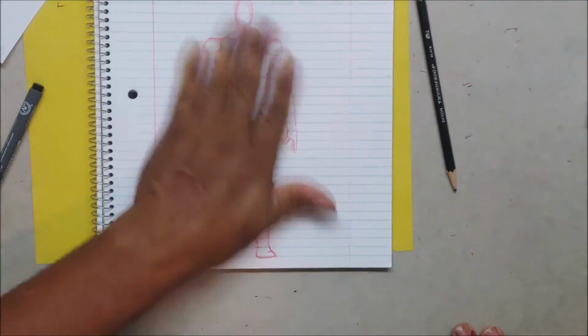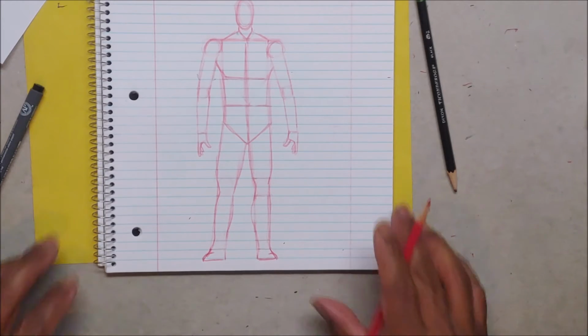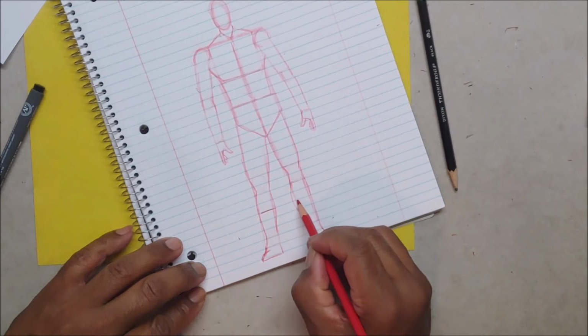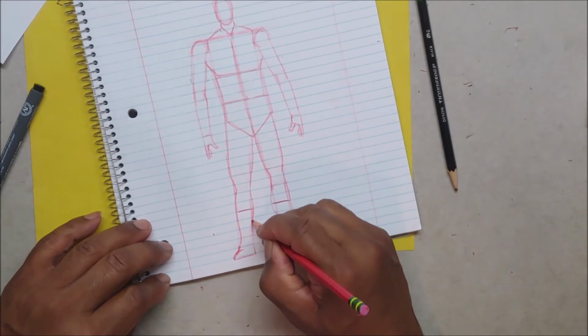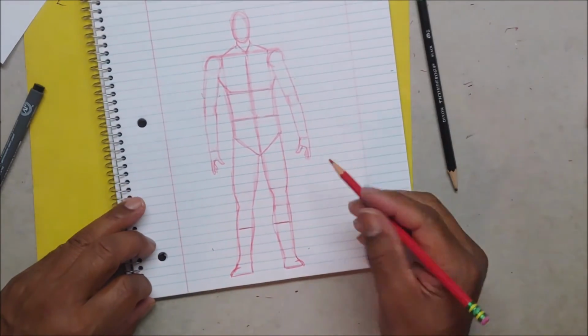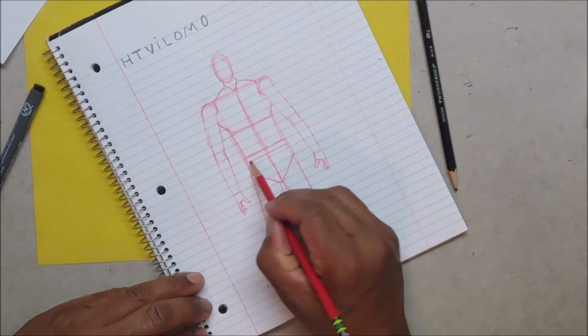Now, let's say I want to make a superhero, just because I want to make a superhero. All right, so what I want to do is give this guy some boots. All superheroes wear boots, like that. And I'm going to ink this and shape it up a little bit more after we're done. So he has his little superhero shorts on, and what I want to do is give him a belt.